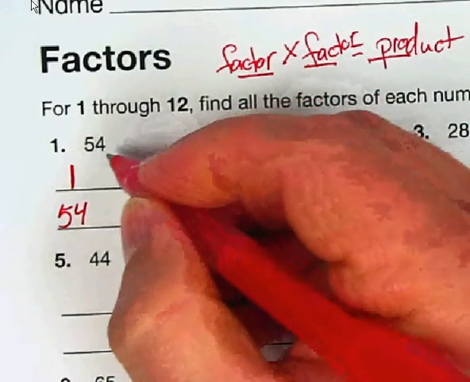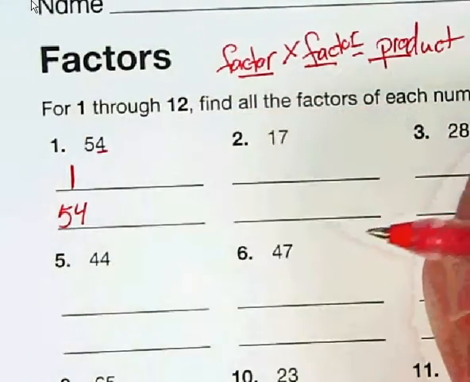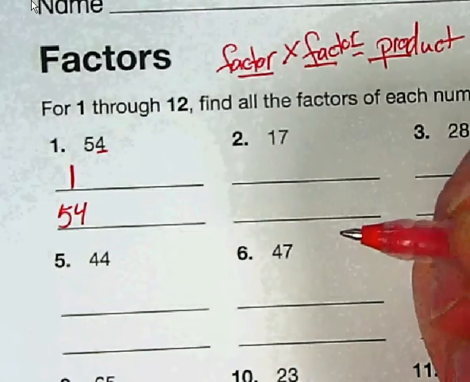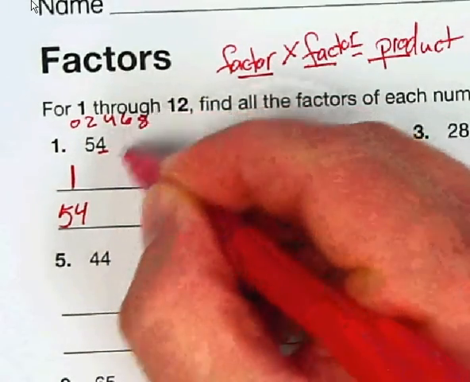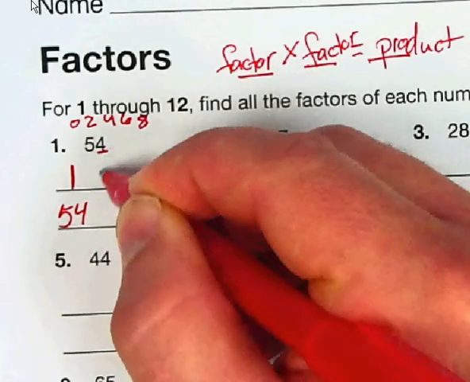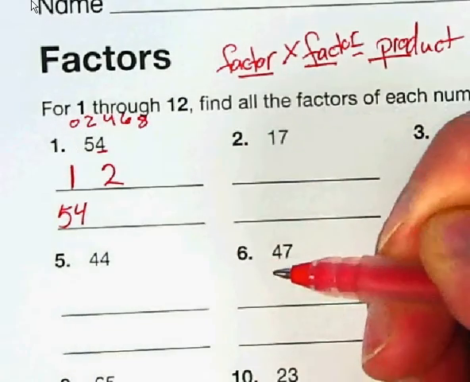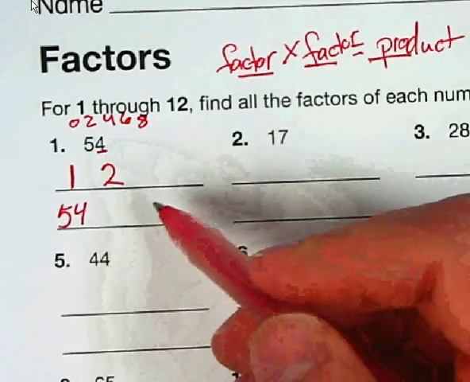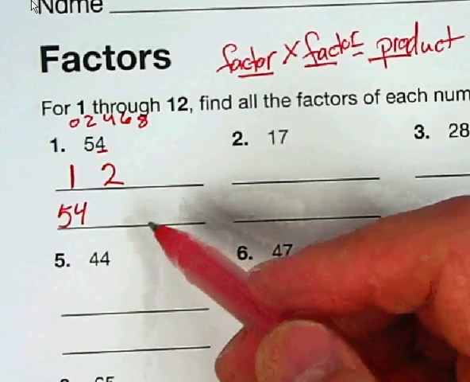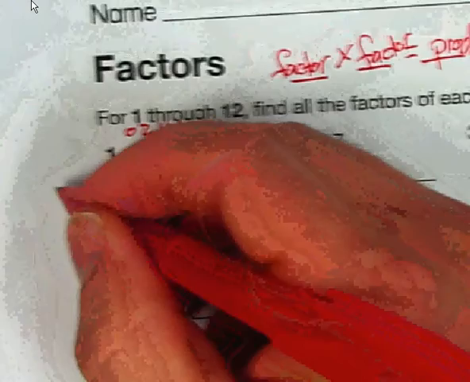Now here's another rule. If the number that's your product is an even number, meaning it ends with a 0, 2, 4, 6, or 8, if it's an even number, then 2 will also be a factor of that number. So 2 times what number equals 54? Now, this one you're going to probably have to divide on. So just figure that out.